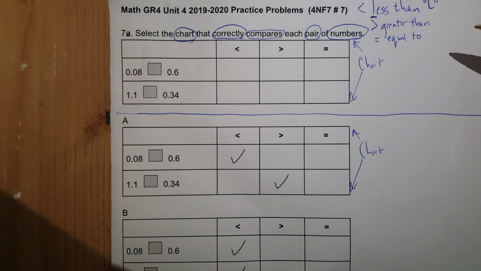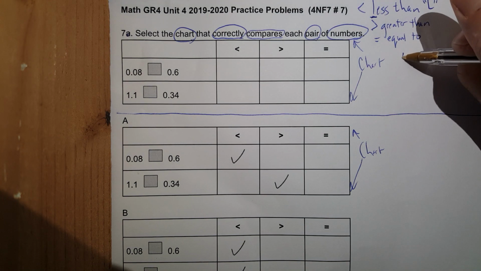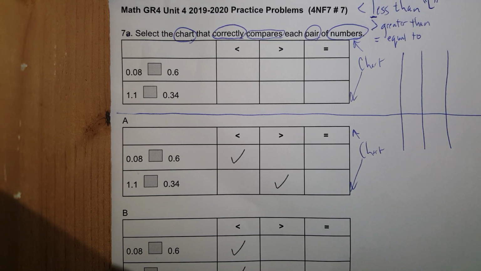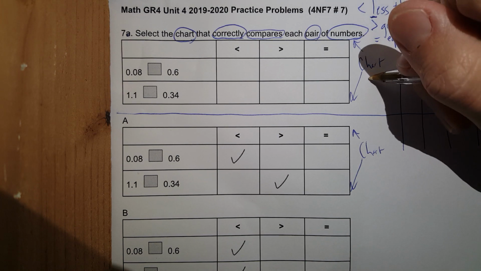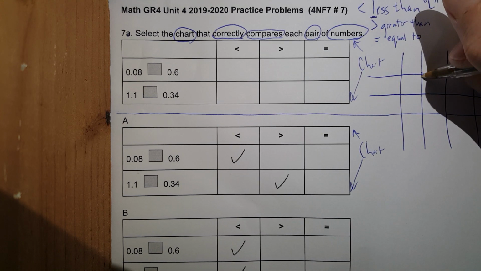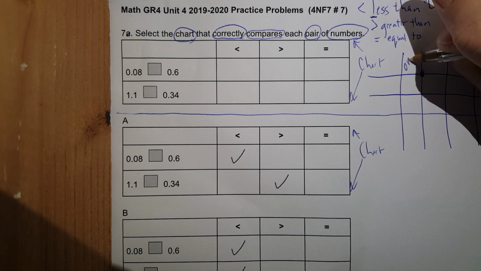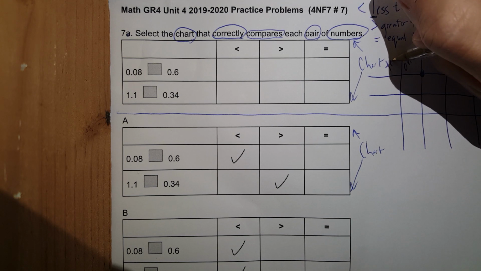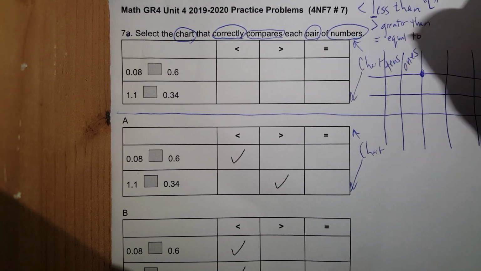Let's go. I'm going to simply create my place value table. Here's my decimal point. Remember, over here is ones. Over here would be tens, and then I go hundreds.